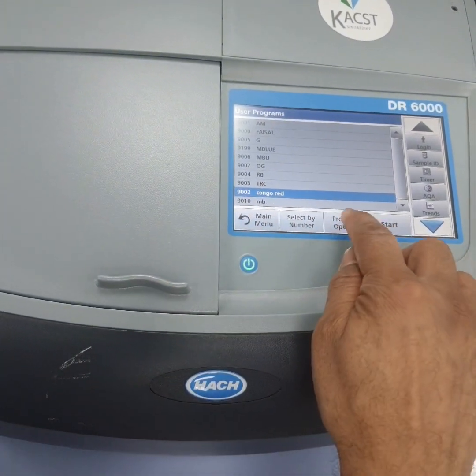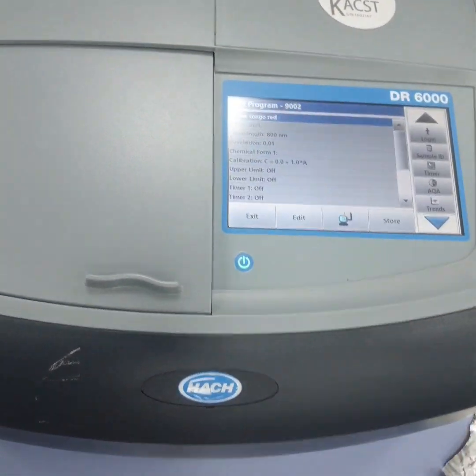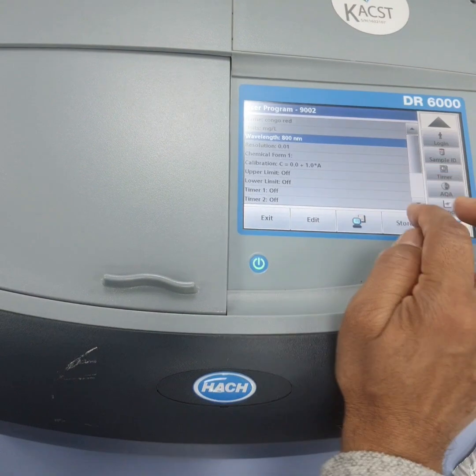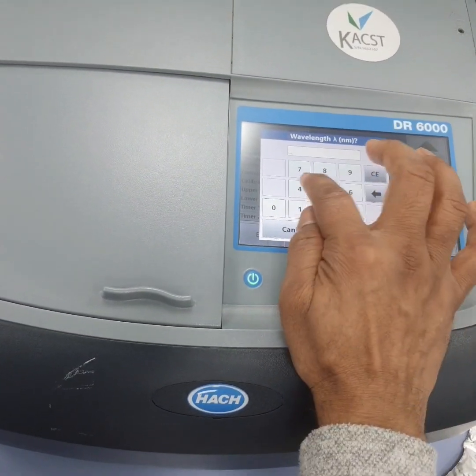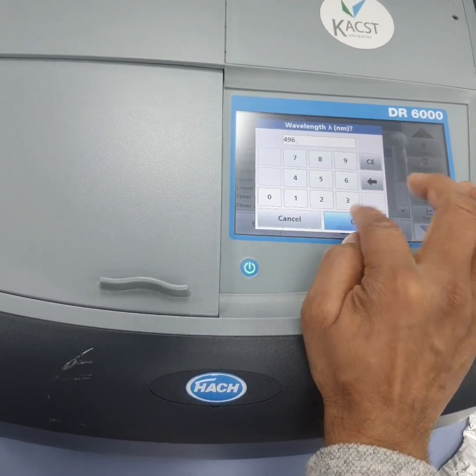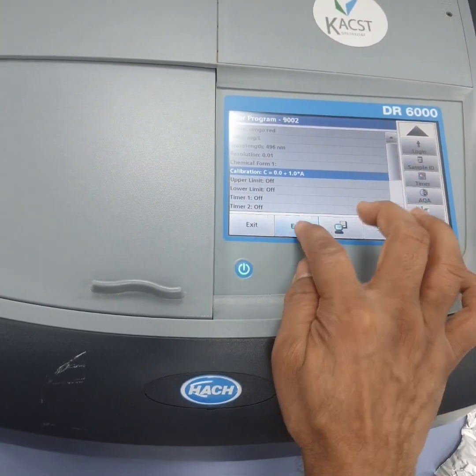This is my Congo Red. I'll choose program, and then I will edit. So I have to edit this one. So this is how much, students? 496. Okay, now I will edit my calibration.